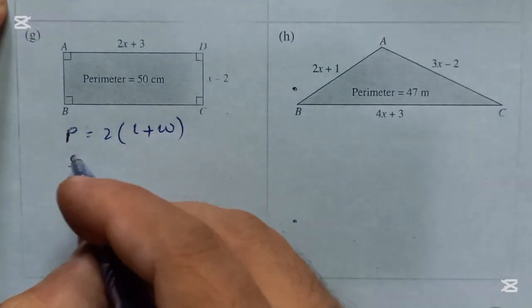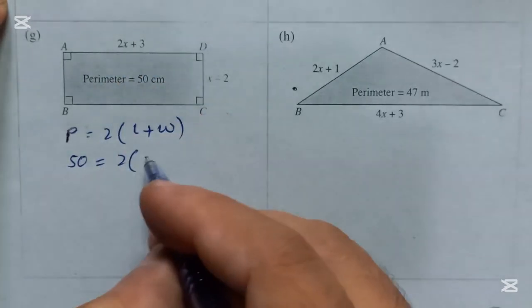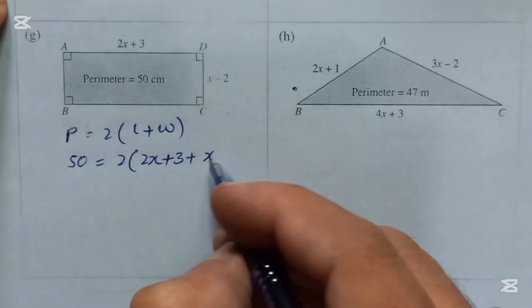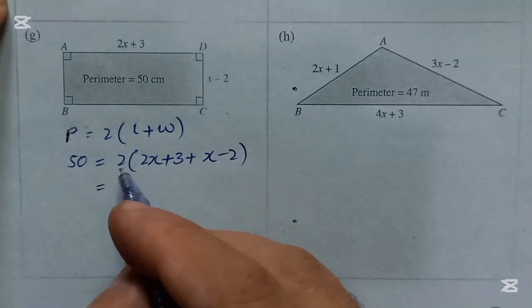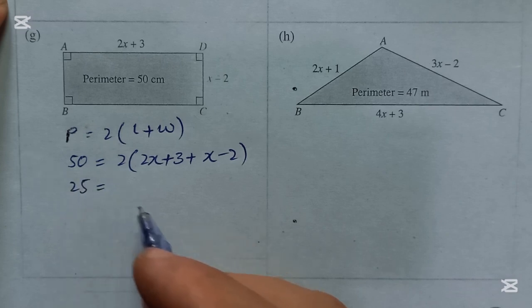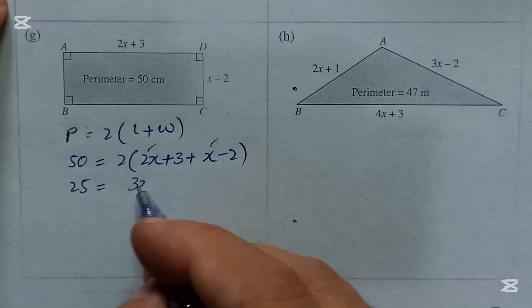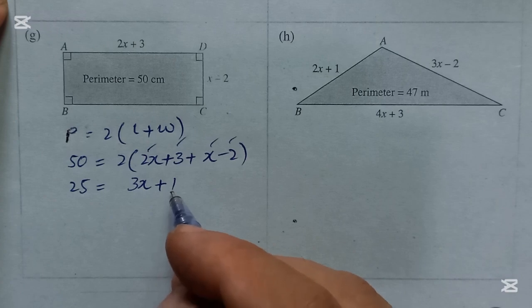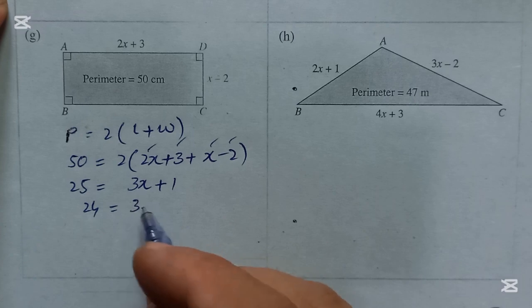Perimeter is given, that is 50, and 2 will remain as it is. Length is given as 2x plus 3, and width is x minus 2. So we have put the values into the formula. Now going to solve. 2 will come to the left hand side. It will be now 25. And on the right side, 2x plus x will be 3x, and 3 minus 2 will be plus 1. From here, 1 will be shifted to the left hand side, 24. On the right hand side, we have now 3x, and x will be equal to 8.